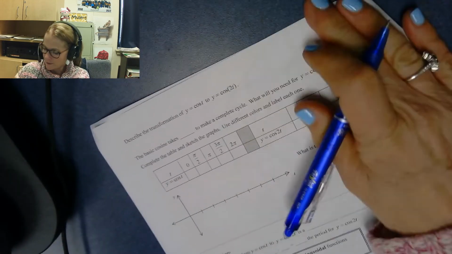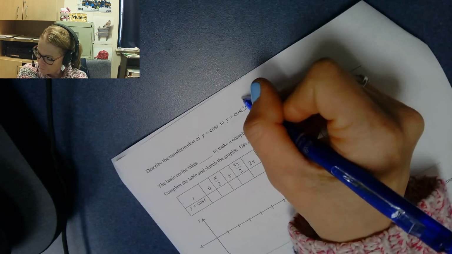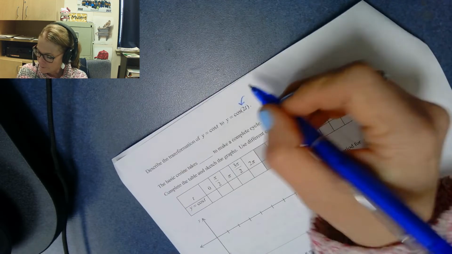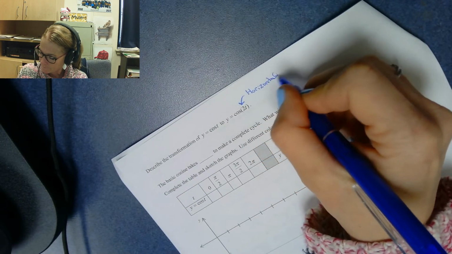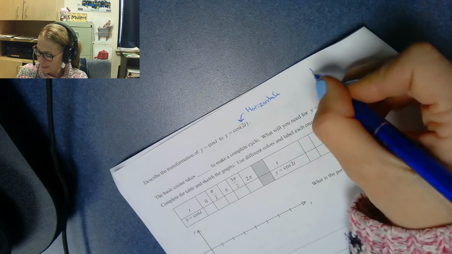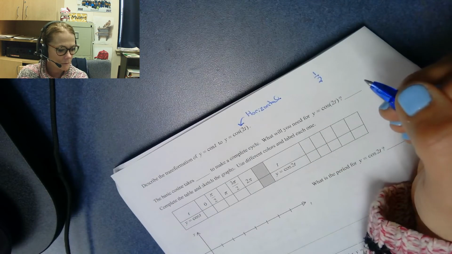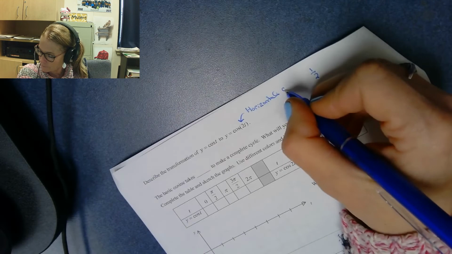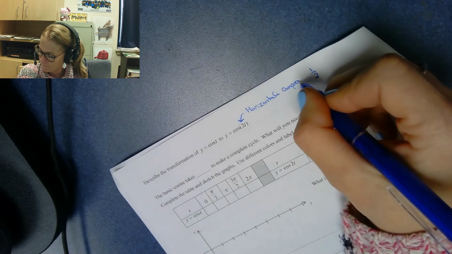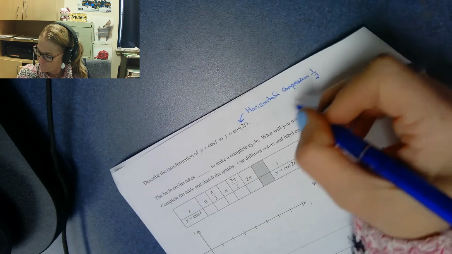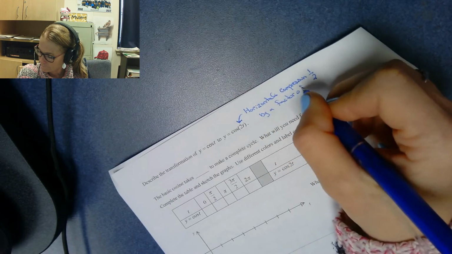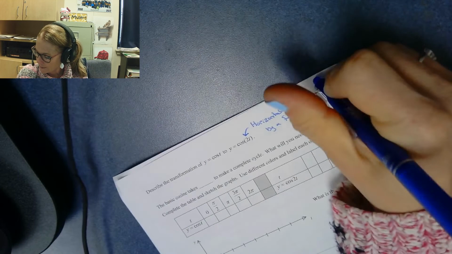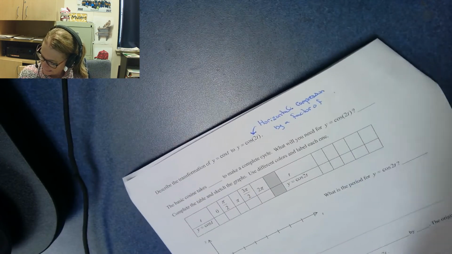Okay, we've got our first horizontal. Okay, so this is happening in the parenthesis. So this is a horizontal. You guys remember this? And it's going to flip to 1/2. And when it's 1/2, that's a compression. Horizontal compression by a factor of 1/2. All right, so watch what this does.